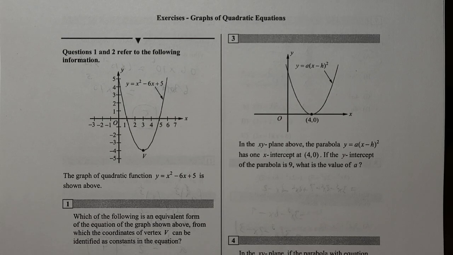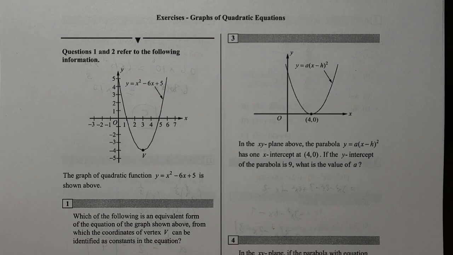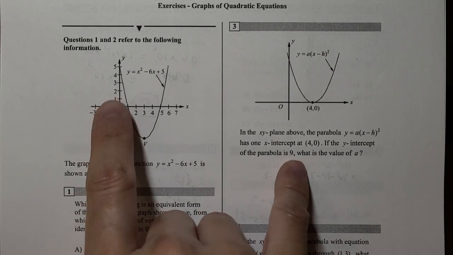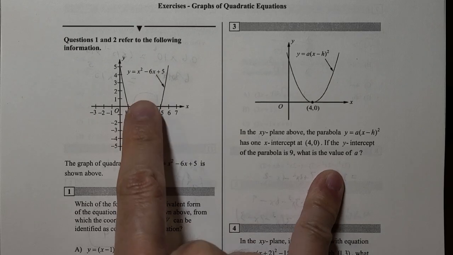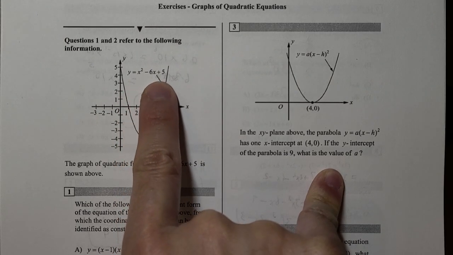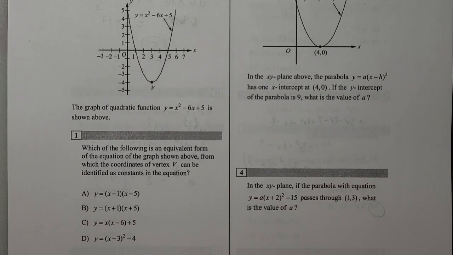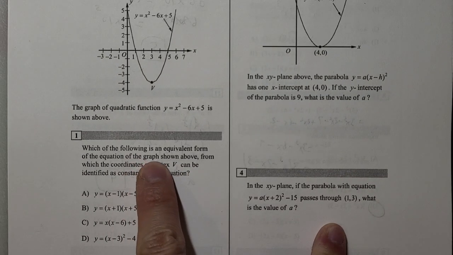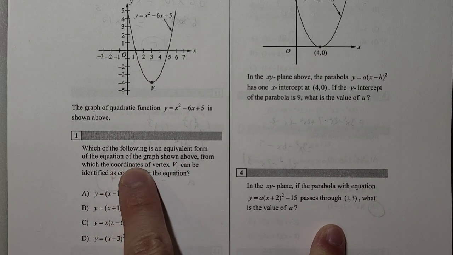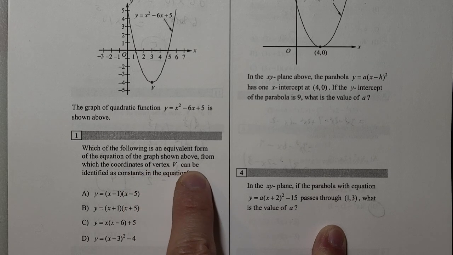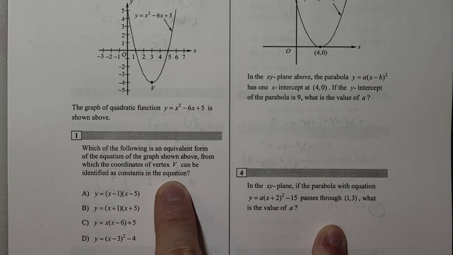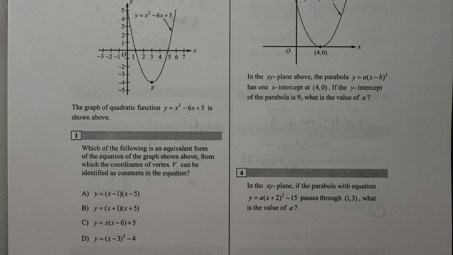We're moving on to the next section of practice problems, which is on quadratic equations. So let's begin. Looks like the question wants us to refer to this graph, and it tells us x squared minus 6x plus 5. Graph of quadratic is shown, okay? Number one, which of the following is the equivalent form of the equation of the graph shown above, from which the coordinates of vertex v can be identified as constants in the equation. So go ahead and try this one first.